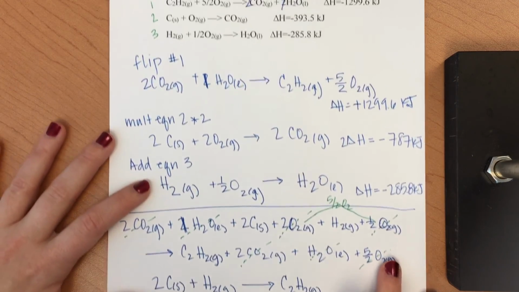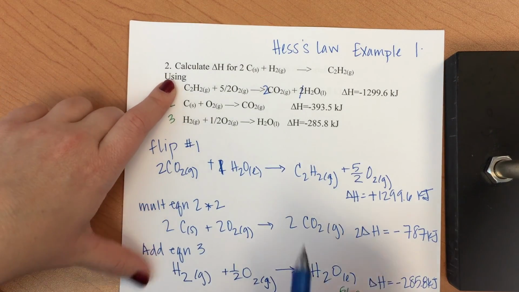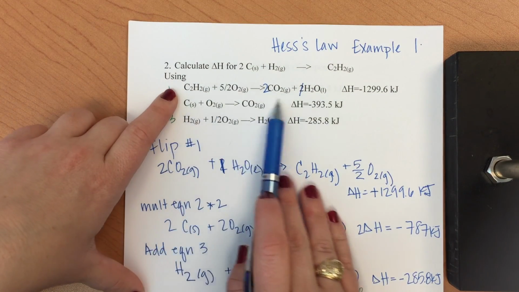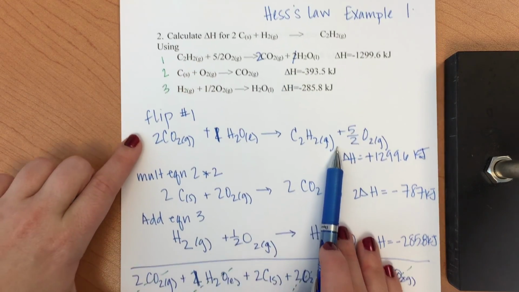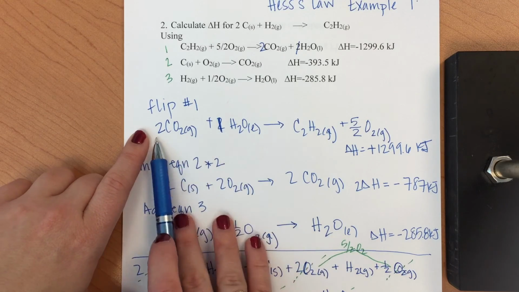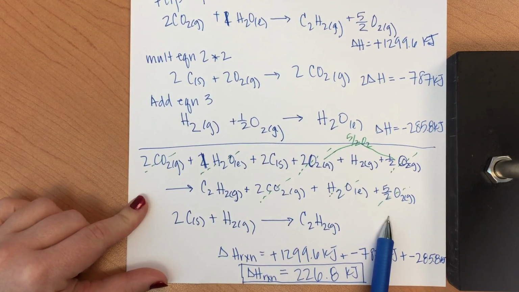I just want to call attention to some of the mistakes that I made in the typing of this equation. For equation 1, it was improperly balanced. It should be 2 moles of CO2 and only 1 mole of water. Therefore, when I flipped the equation here, I corrected that, which is what allowed us to do this part correctly.